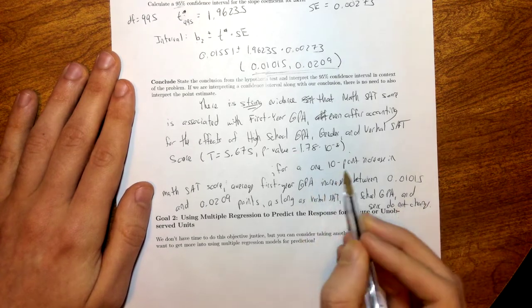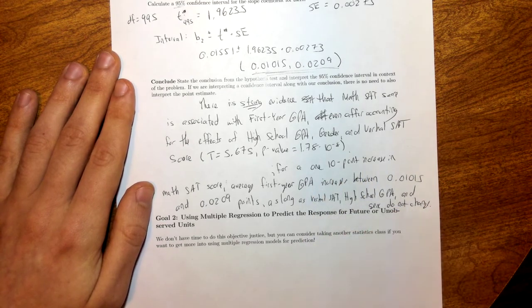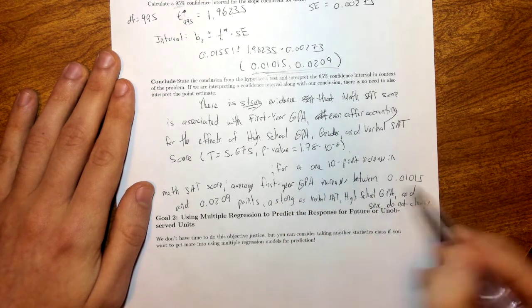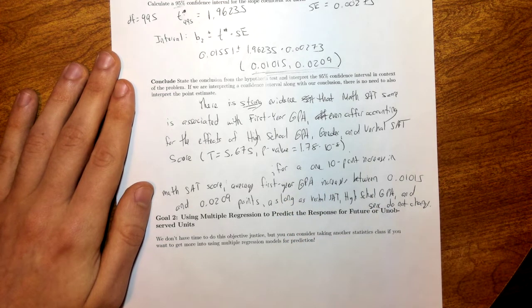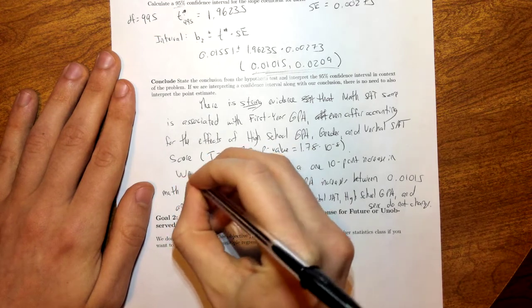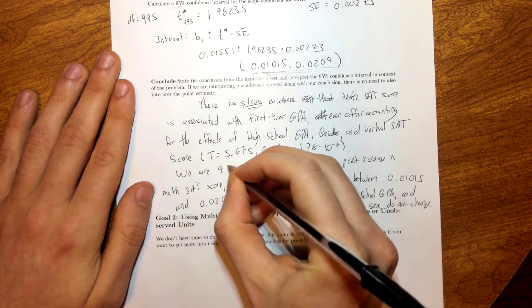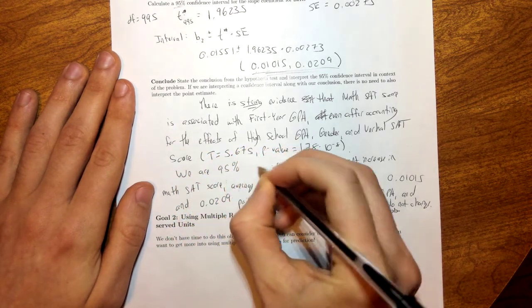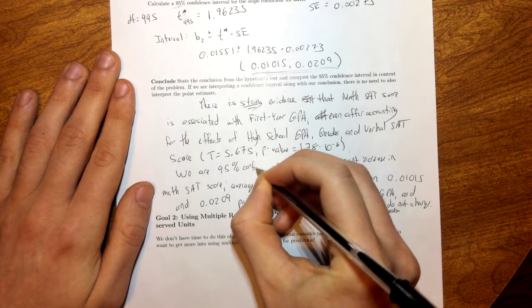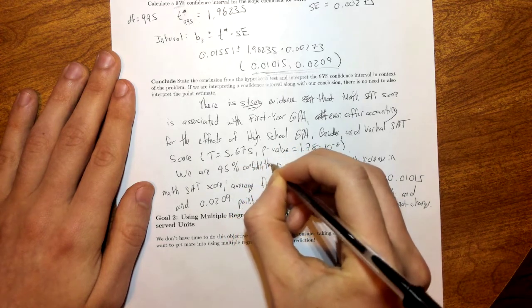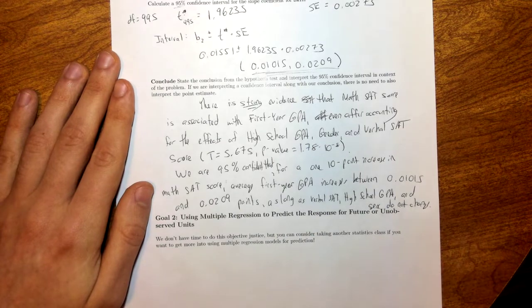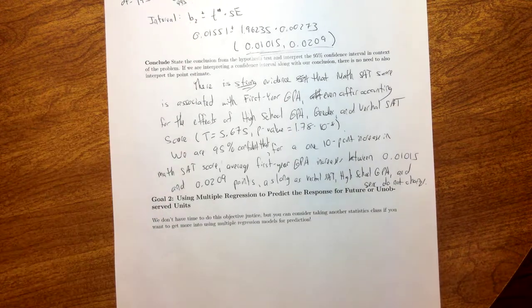So again, we want to clarify that we're only increasing math SAT score and seeing what's going to happen to first year GPA on average. These other predictors aren't going to change. We also want to add, like we usually do, how confident we're going to be. So we're 95% confident that blah, blah, blah, blah, blah.